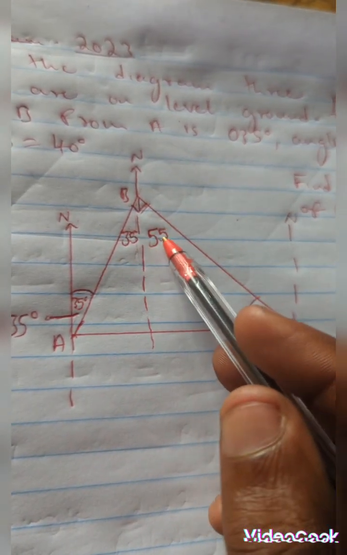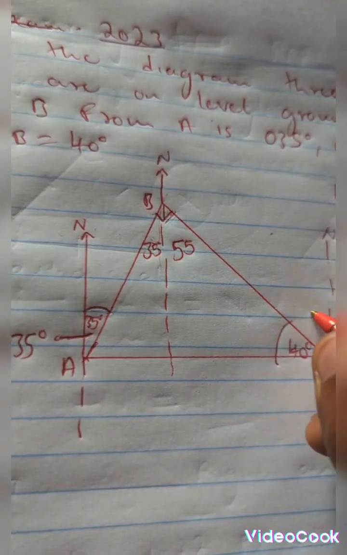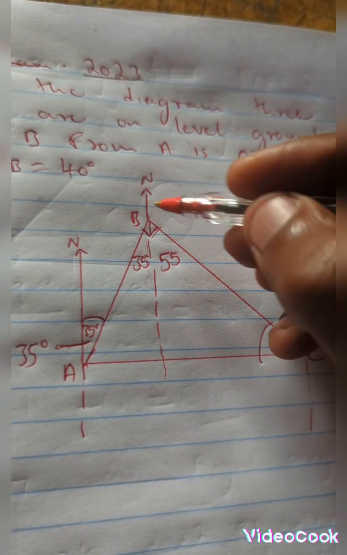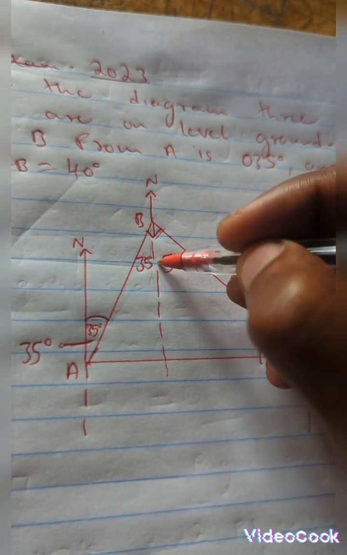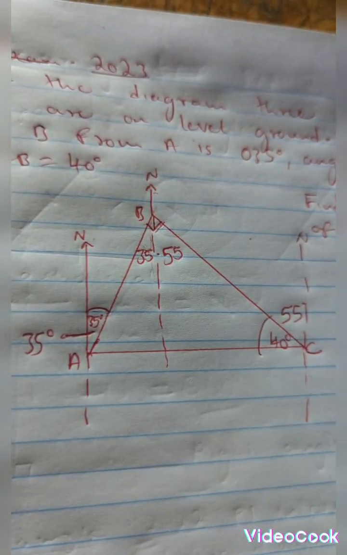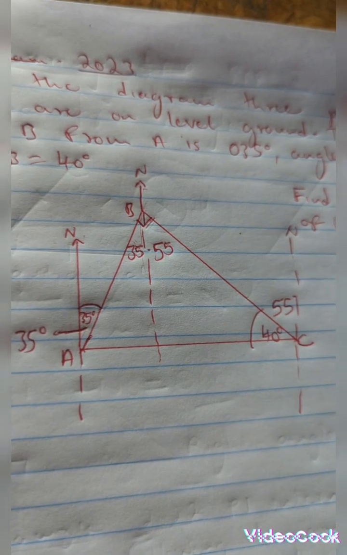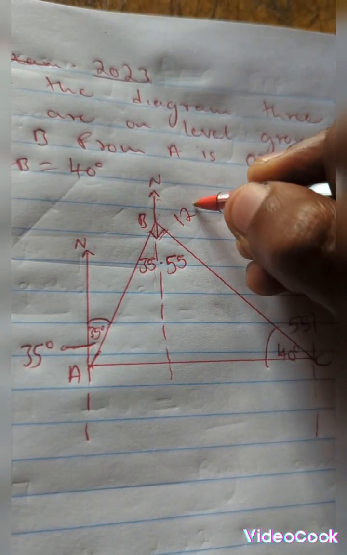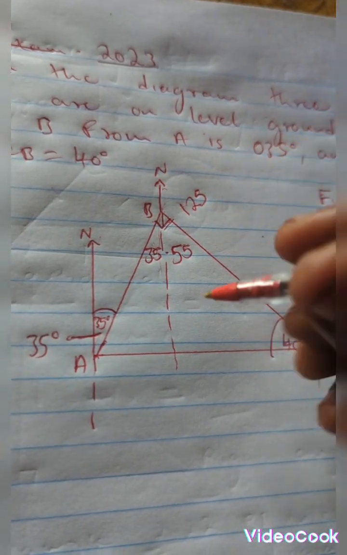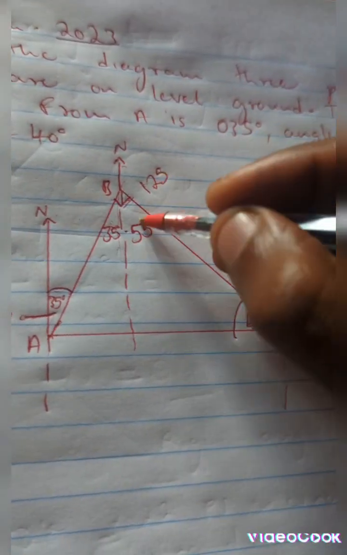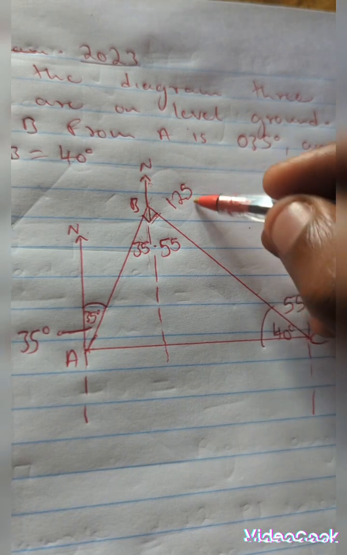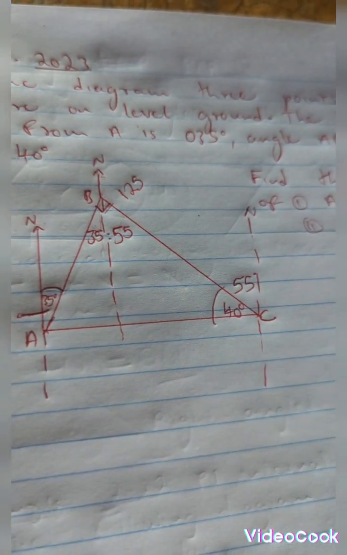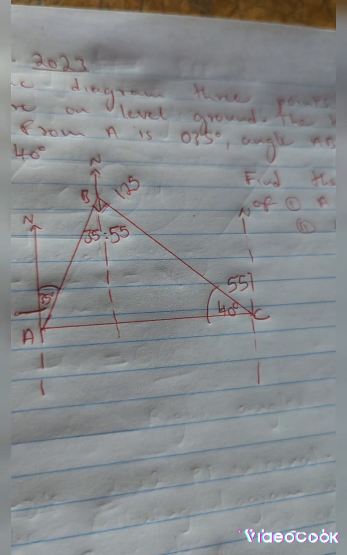This is 55, also this one is 55. Then we know that from here up to here it's 180, so this will give us 125 when we subtract. When we add these two, they are supposed to give us 55, because from here up to here it's 180. So we subtract from 180 to give us 125.